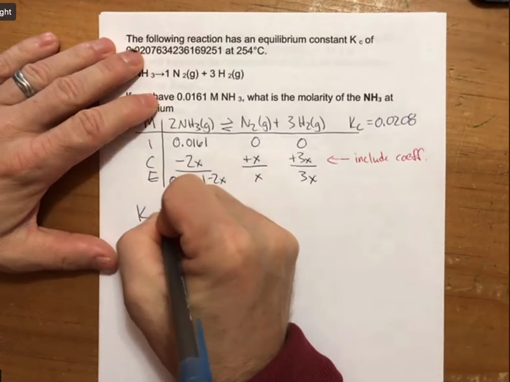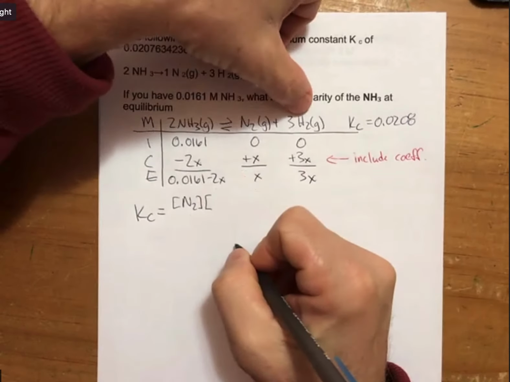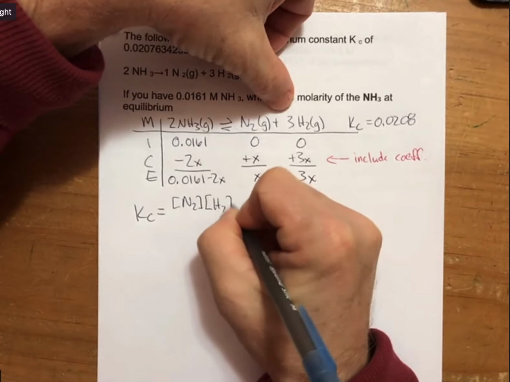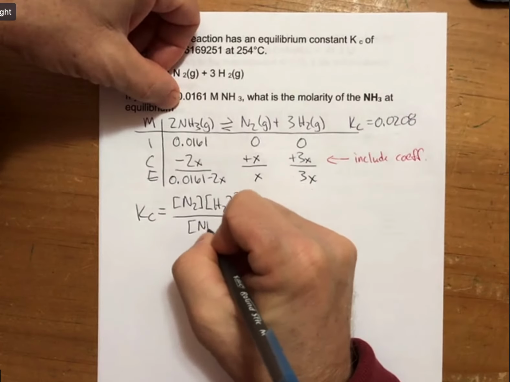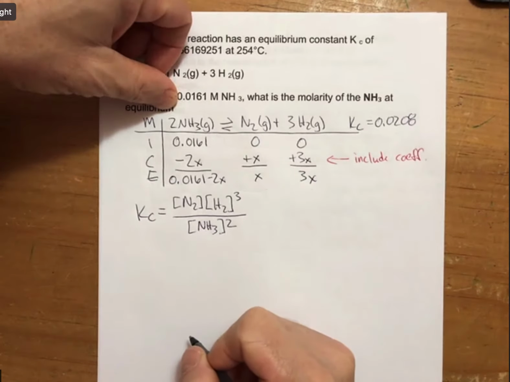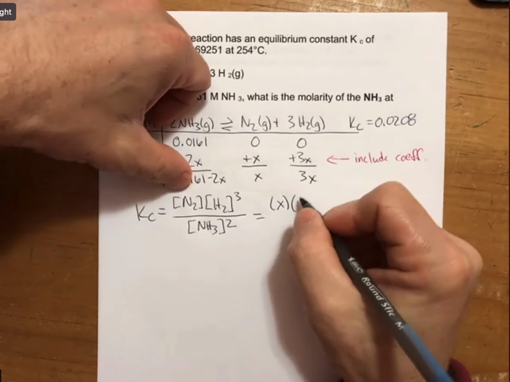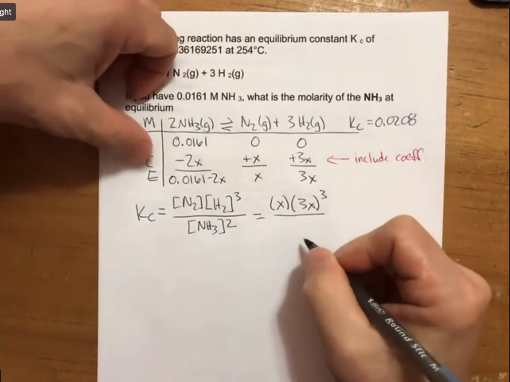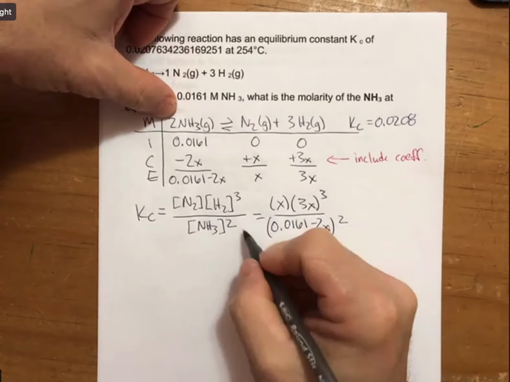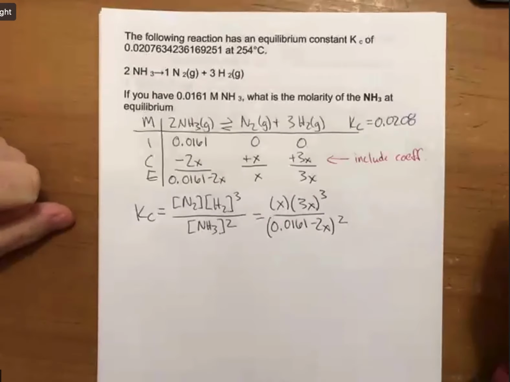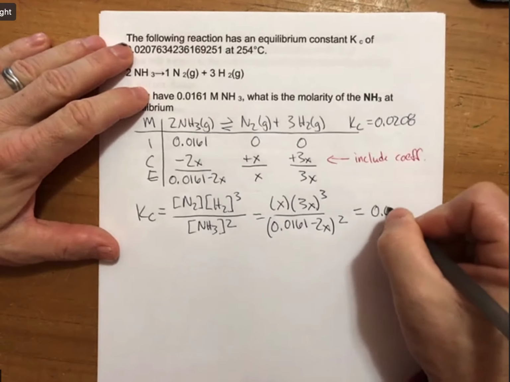Now write your Kc expression. It is going to be concentration of N2 times concentration of hydrogen cubed over concentration of ammonia squared. Then plug in your equilibrium constant values. So x times 3x cubed over 0.0161 minus 2x squared, and that is, of course, equal to 0.0208.